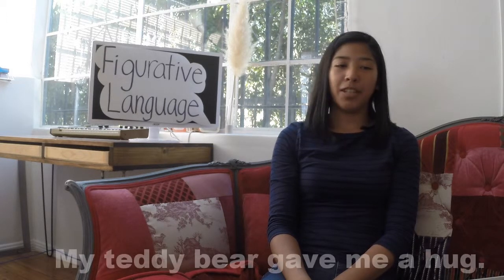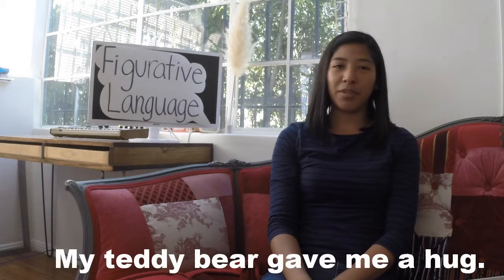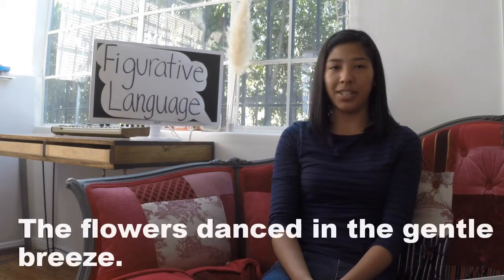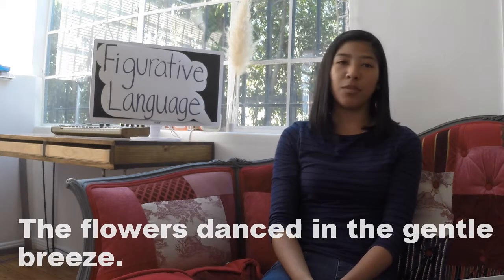Our second to last word of the day is personification. Personification is a figure of speech in which human characteristics are given to an animal or object. For example, my teddy bear gave me a hug. What kind of teddy bear can go up to you and give you a hug? Unless it's Chucky or something, but Chucky isn't a teddy bear. Anyways, in the sentence, the teddy bear was given a human-like quality to say it hugged him. Another example can be, the flowers dance in the gentle breeze. This means that the flowers move with the breeze.